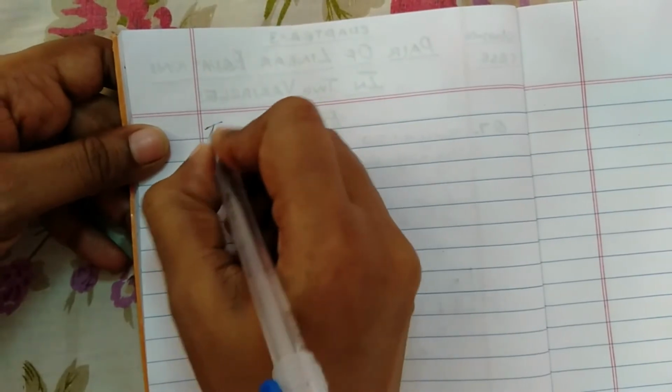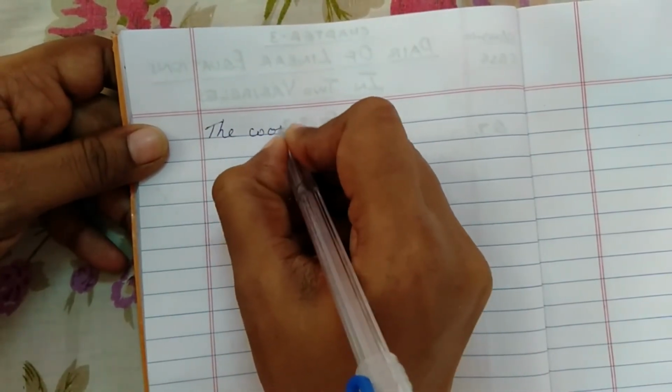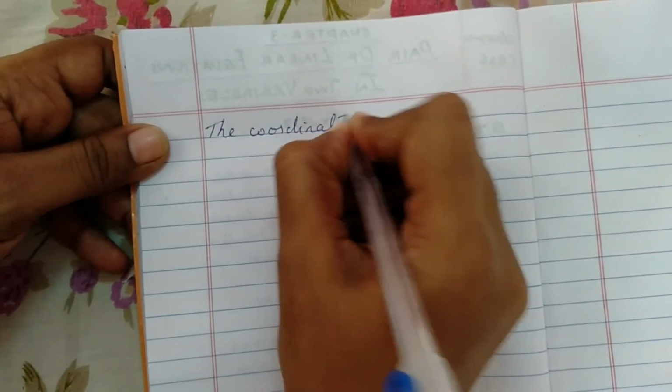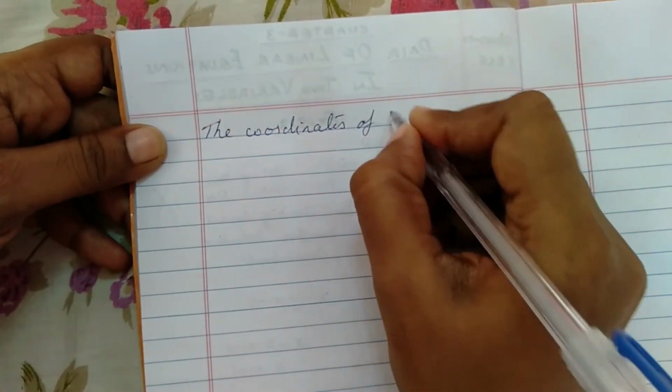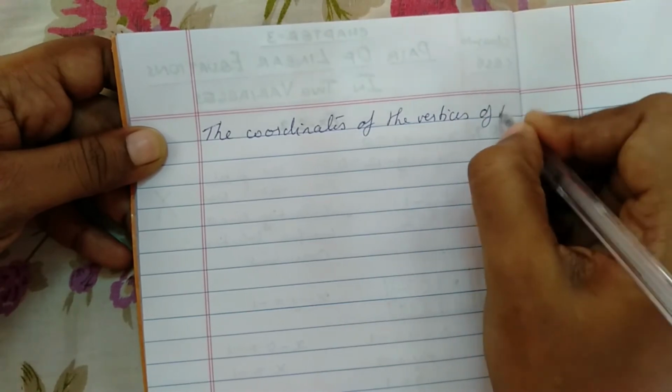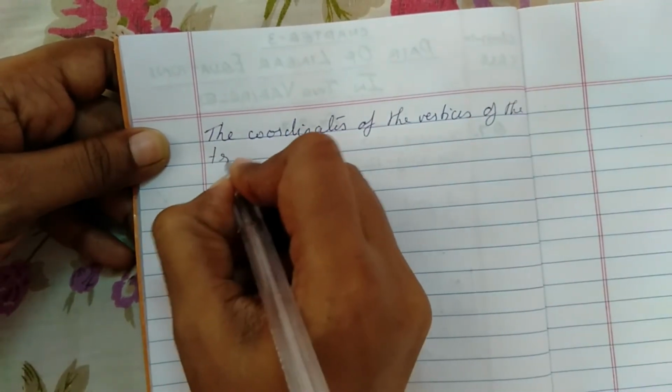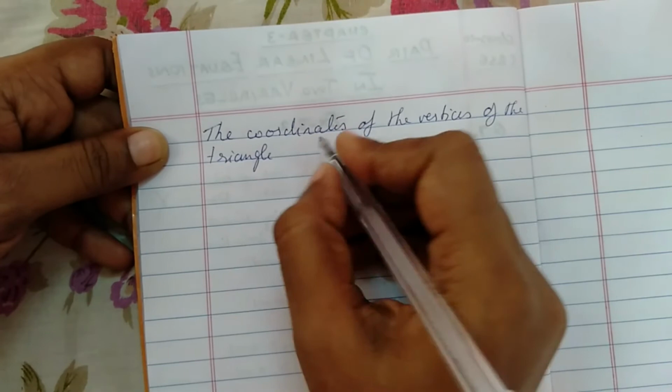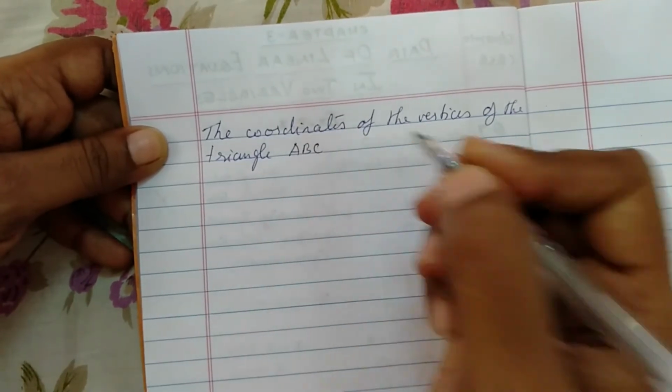The coordinates of the vertices of the triangle ABC, that's what we gave the name, right?